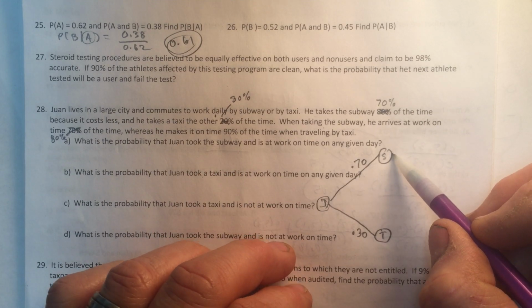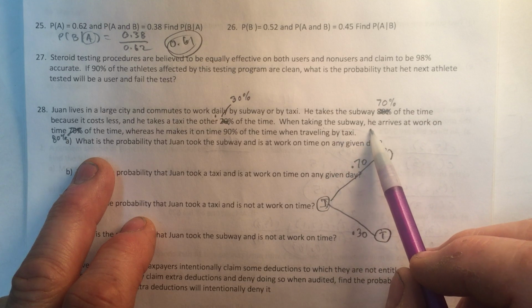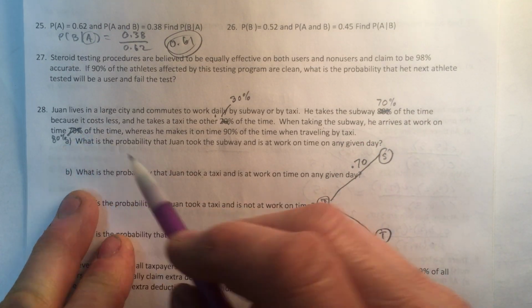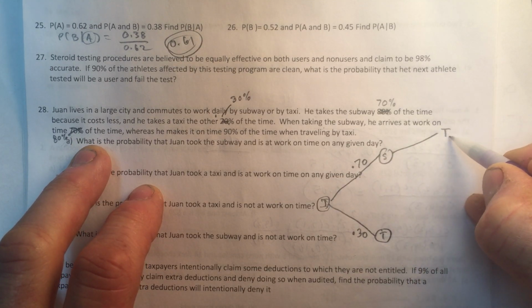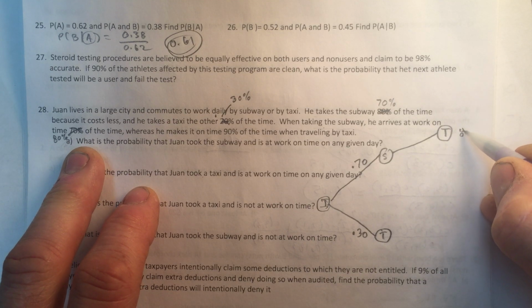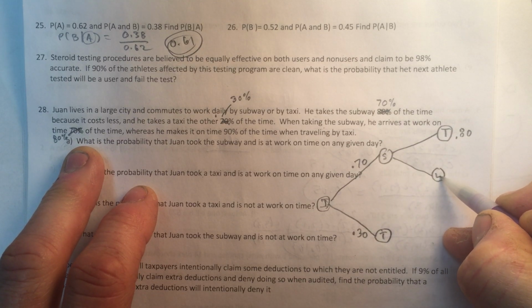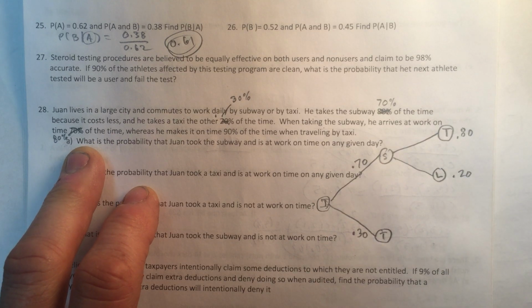Now, when he takes the subway, he arrives at work on time. I changed this to 80% of the time. So when he takes the subway, he's on time 80% of the time, so that's 0.80. Which means he's late 0.20 of the time.